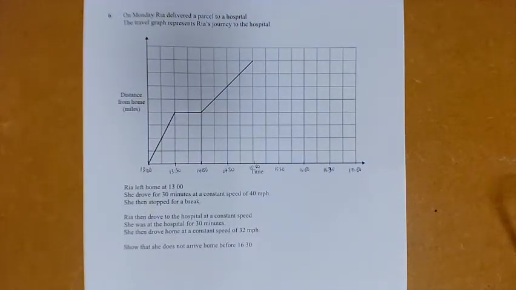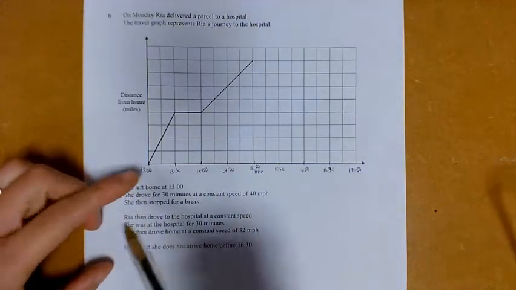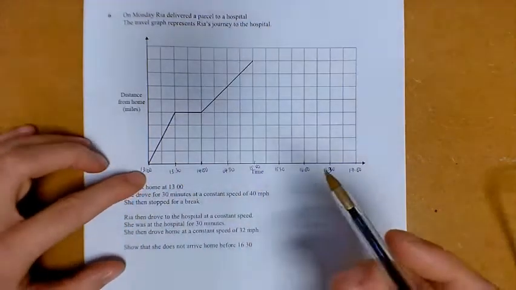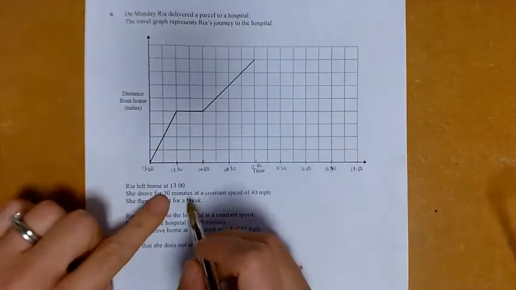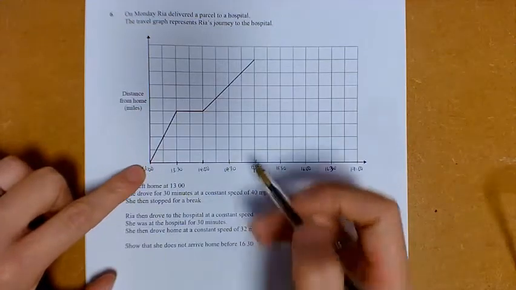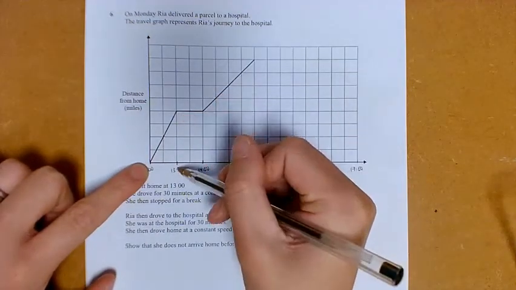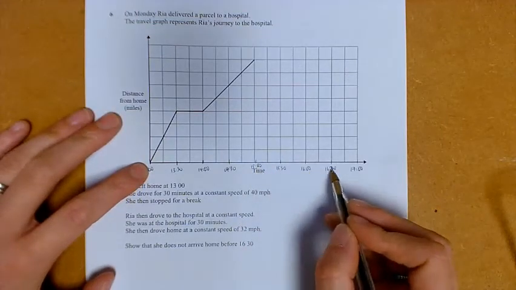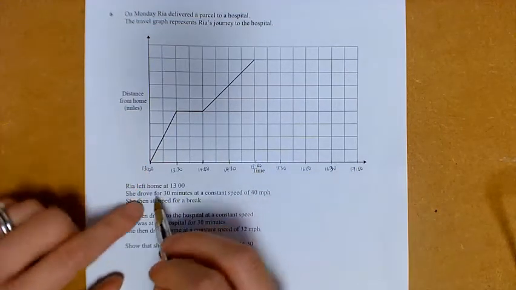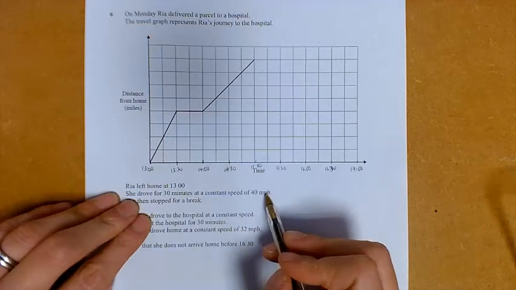Okay, on Monday, Ria delivered a parcel to a hospital. The travel graph represents Ria's journey to the hospital. We're told that she left home at 1 o'clock, so I've gone ahead and put that time in there. And we're also told that she drove for 30 minutes at a constant speed of 40 miles per hour. Now, if this is 30 minutes, I've gone ahead and put 1:30 here, then 2, 2:30, 3, 3:30, 4, and 4:30, and 5.